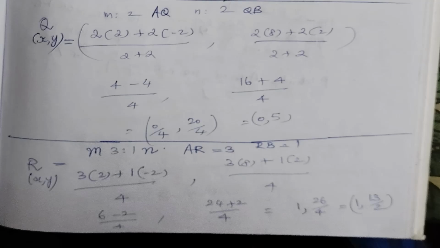Now coming back to the point R, AR has 3 parts, that is AP plus PQ plus QR, 3 parts together is ratio 3, and RB is 1, so 3:1. So apply the formula again, (mx2 + nx1)/(m + n), (my2 + ny1)/(m + n), then you get (1, 13/2).